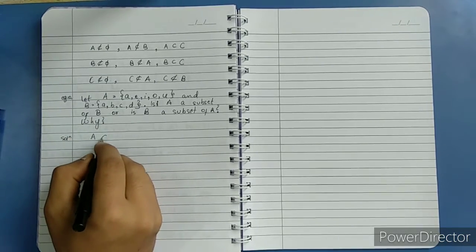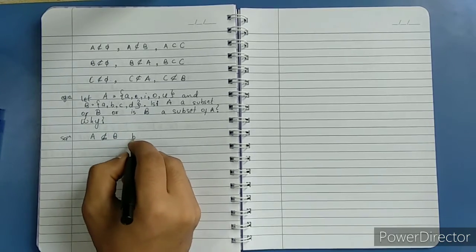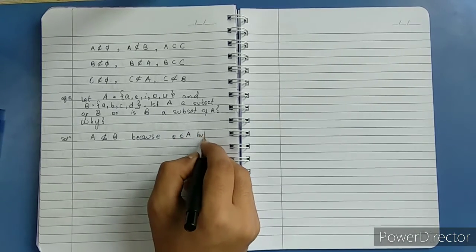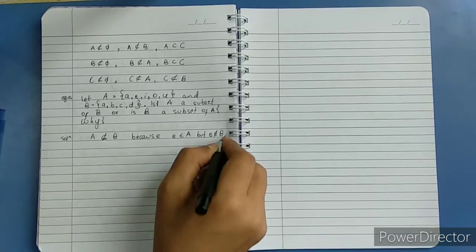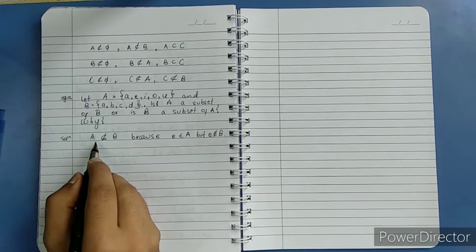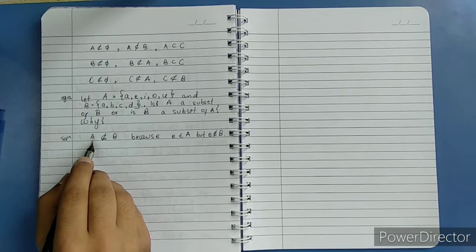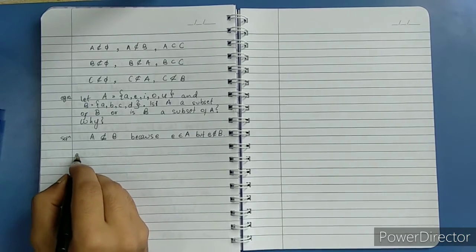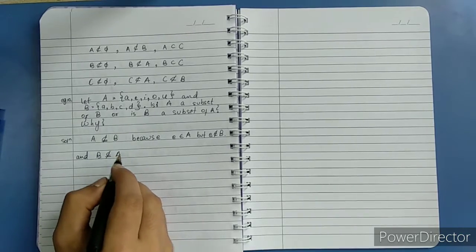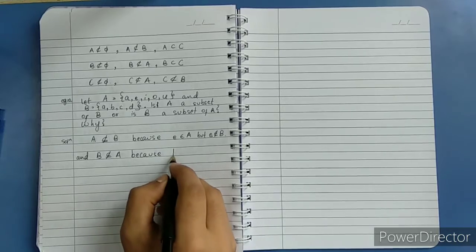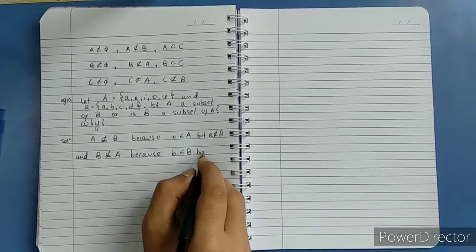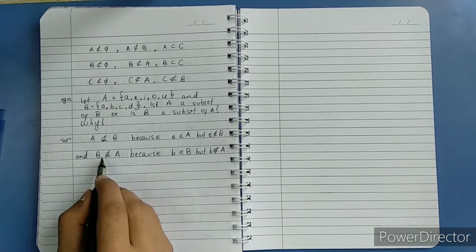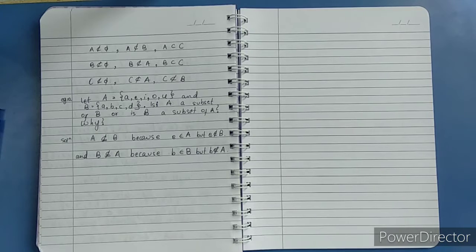In solution, A is not a subset of B because the element e belongs to A, but e does not belong to B. If A would have been a subset of B, then B should have all the elements that are there in A. And there is an element e which belongs to A but does not belong to B. Hence, A is not a subset of B. And B is not a subset of A because small b belongs to capital B, but small b does not belong to A. Therefore, B is not a subset of A. All the elements of B are not present in the set A.